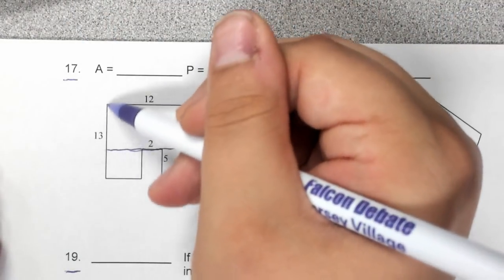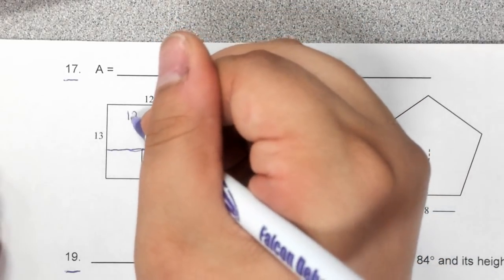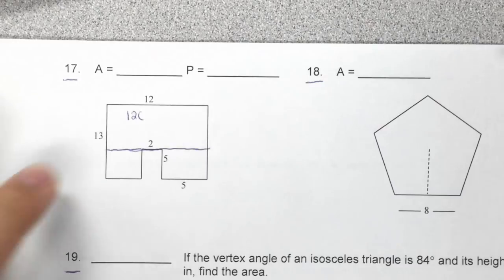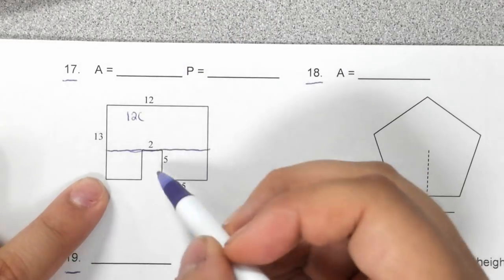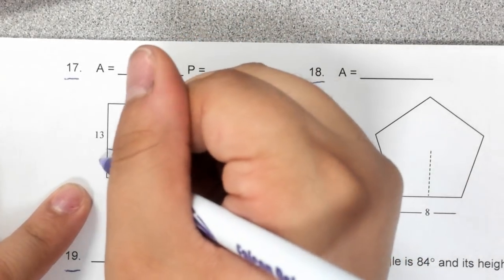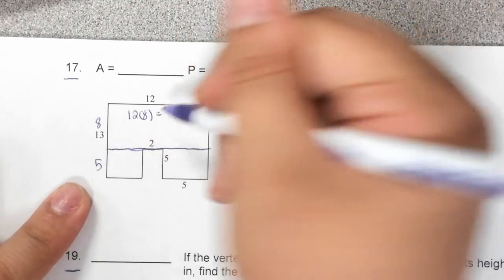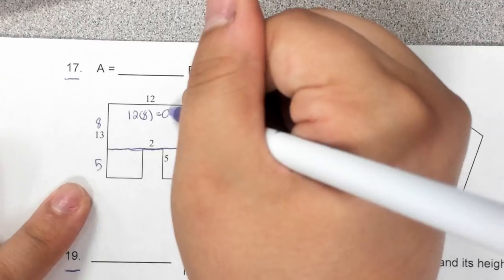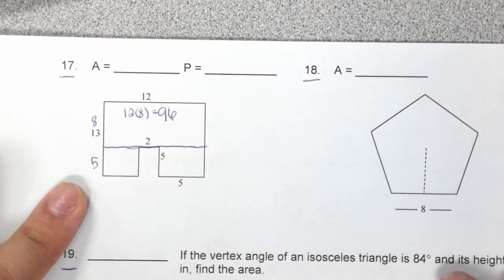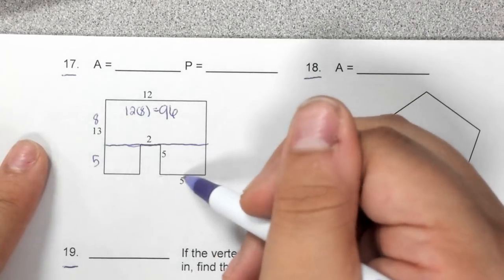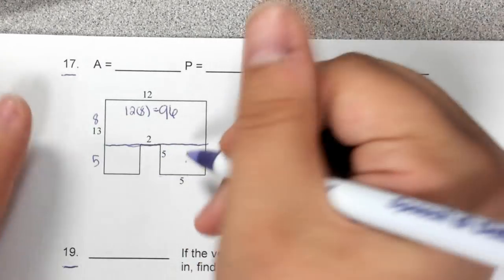So up here, what's my base? And my height? Okay, so be careful. 13 is that whole side. But if I know this is 5, what do I know this is then? 8. And what's 12 times 8? Okay. Now down here, if this is 5 and this is 5, what's this?